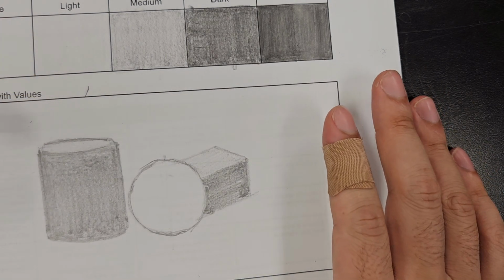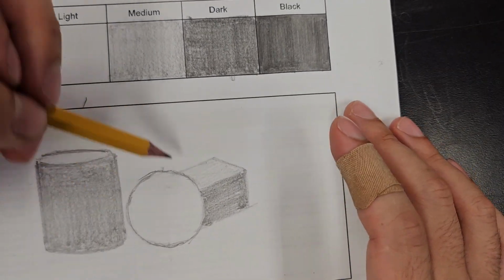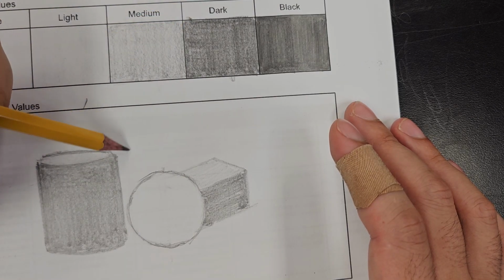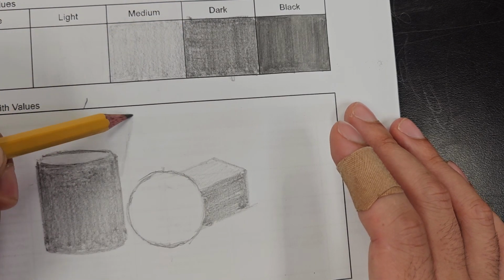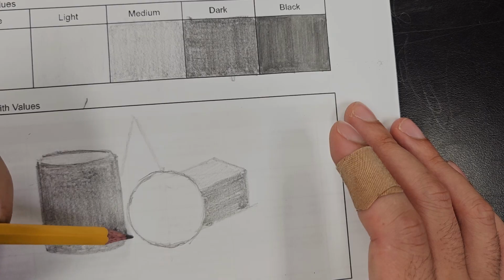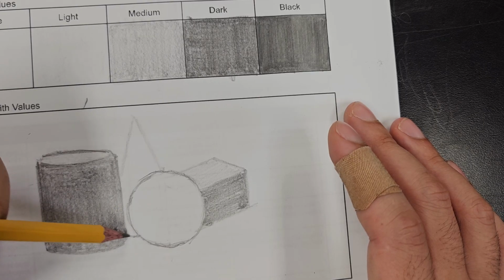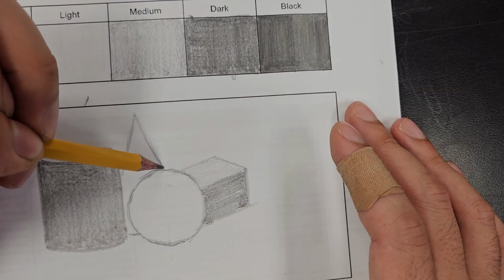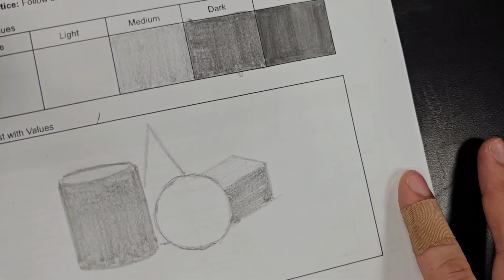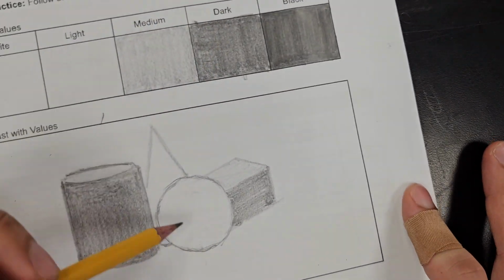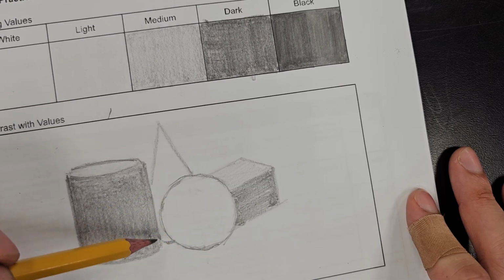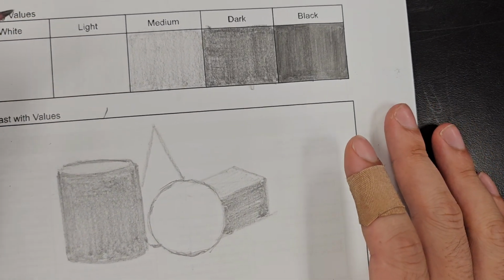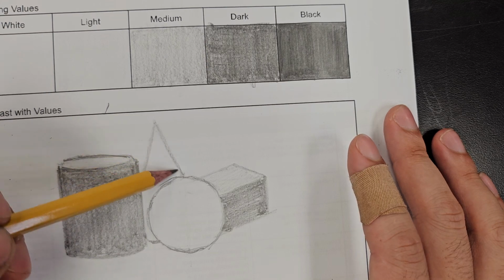Finally, we're going to add in a cone. So I want my focal point to be around here. It's not the best composition, but whatever. This is just an example. You're going to do a better composition in the independent practice, okay? So here's my cone. Now they're all overlapping each other, right? I don't want it to be white because my sphere is white. So I'm going to make it also light gray.